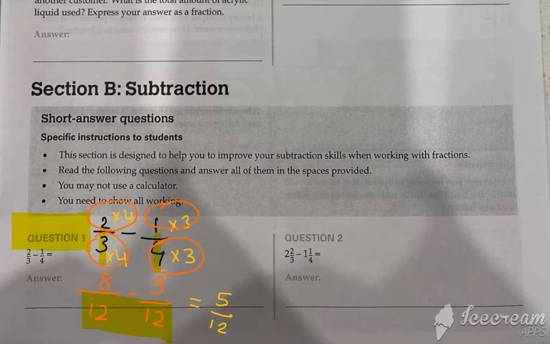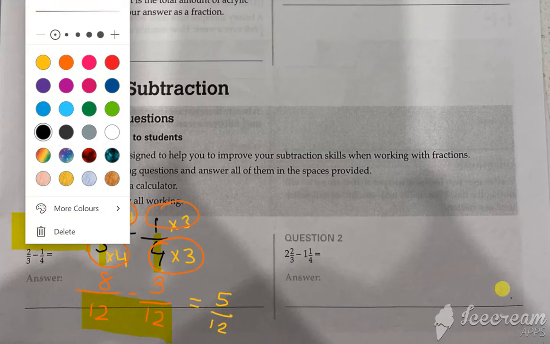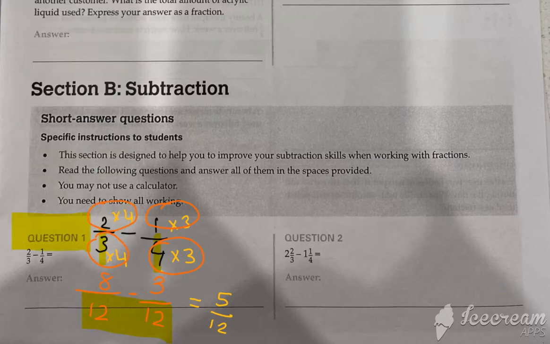Question 2 is our example with a mixed number. And with a mixed number, you might remember that we work around in a circle. So we have that base number of the 3 there. That's going to times by the whole number out the front, and then add to the number on top of the fraction. So we're going to go round, timesing, and adding.